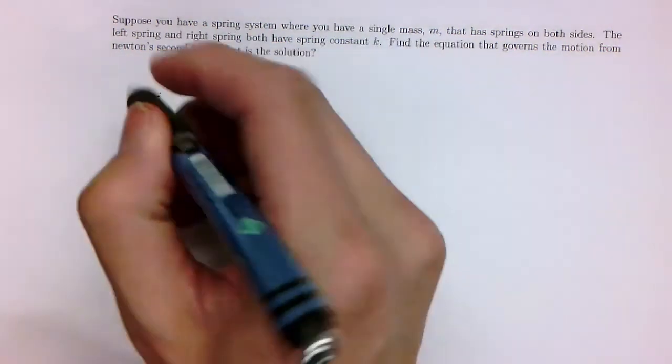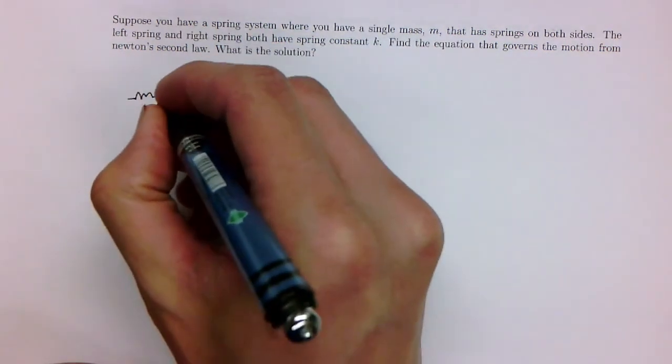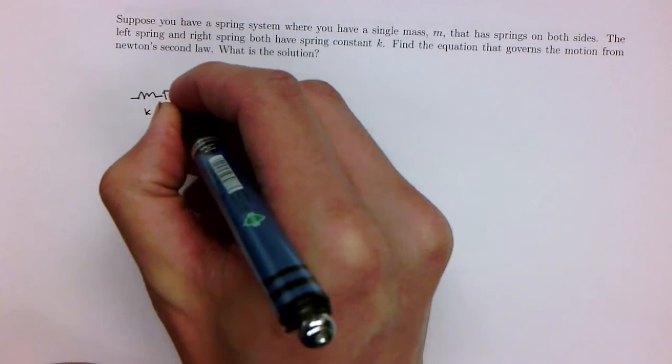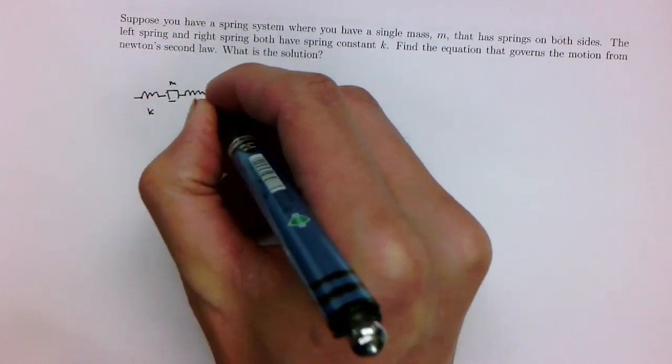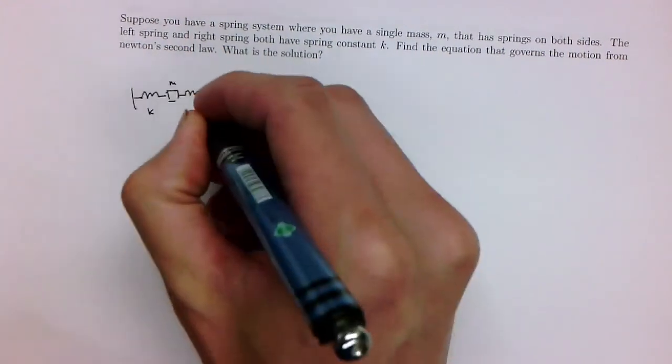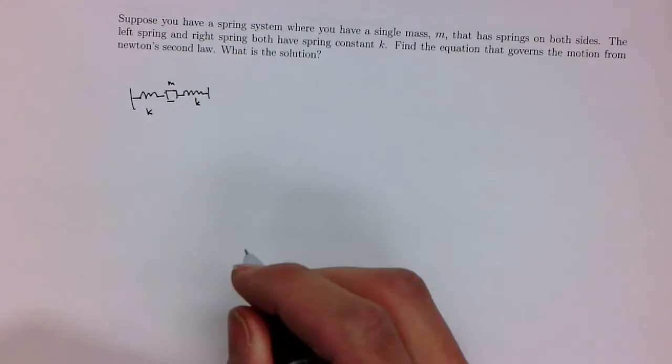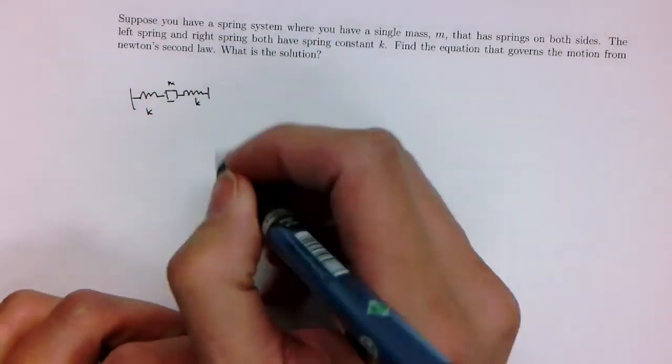Two springs. This is spring 1, which has a spring constant k. You have a mass m in the center, and then the spring on the right, again with also a spring constant k. We're going to assume it's attached to two walls, basically on the left and the right side.